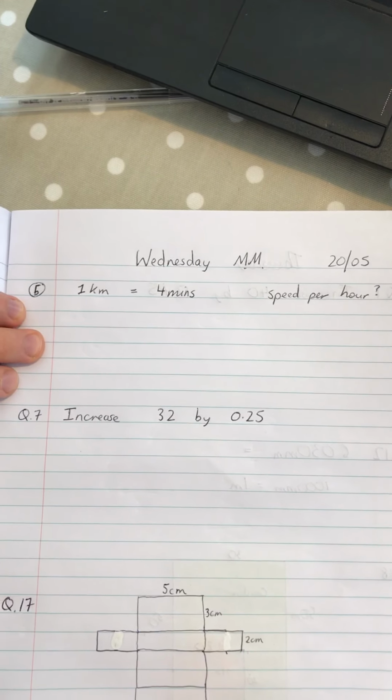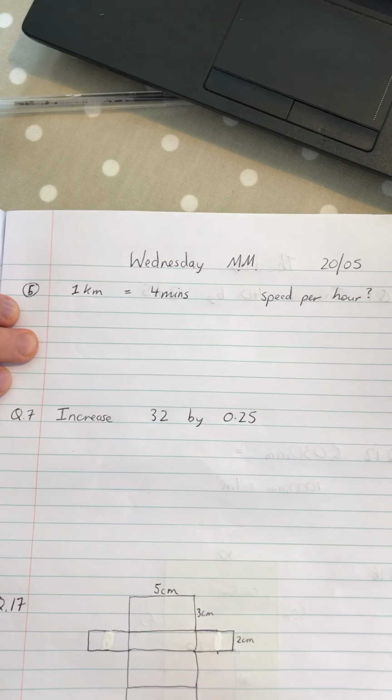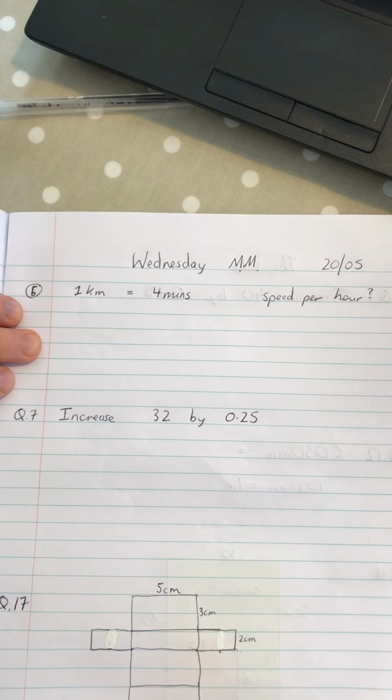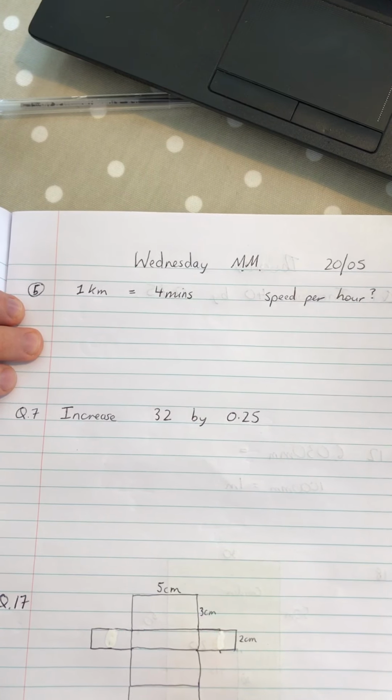Hello everybody, so I'm just going to look through yesterday's and today's mental maths problems. There's a few tricky ones on both days that I'll explain now.